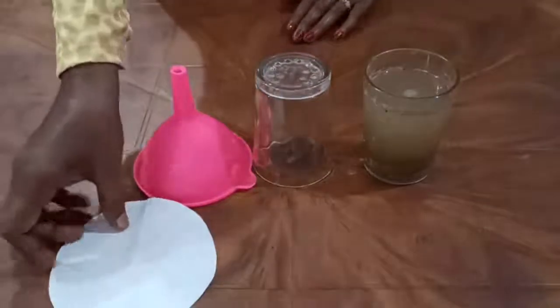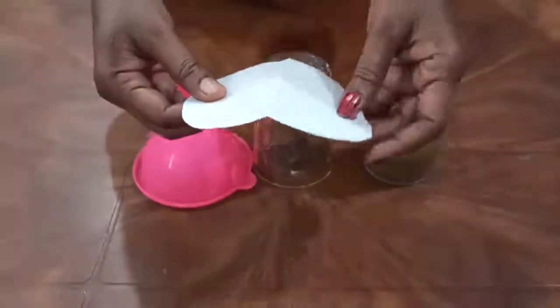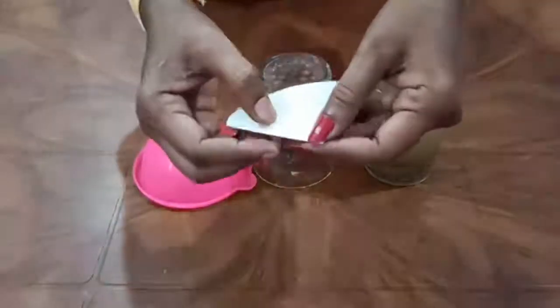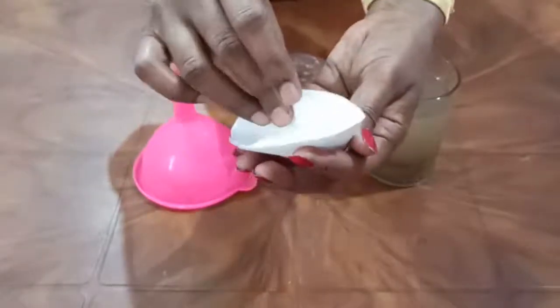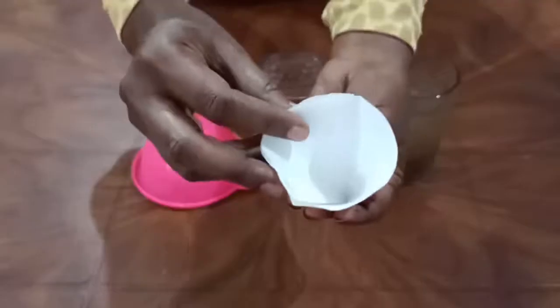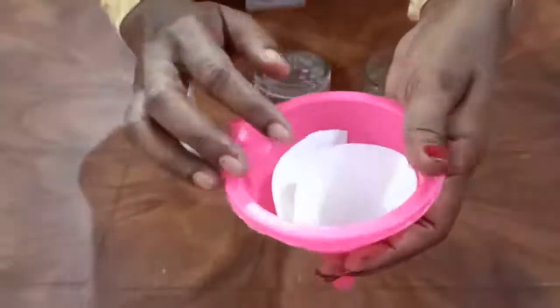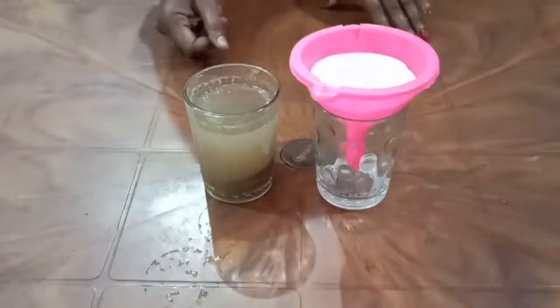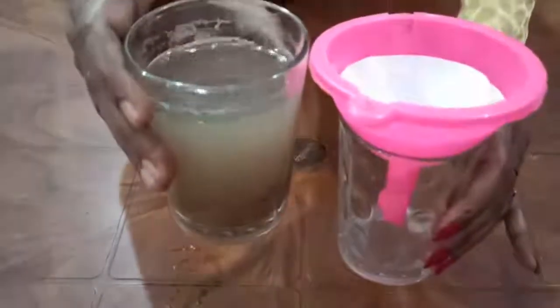We have taken a filter paper and will fold it to form a cone. Fit this cone in a funnel. Now we'll pour the sandy water carefully in this cone.